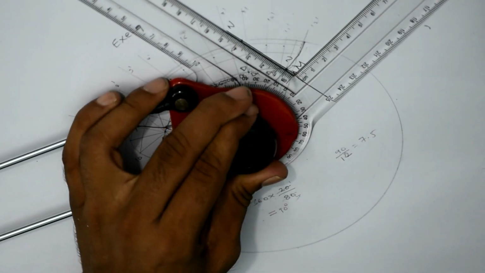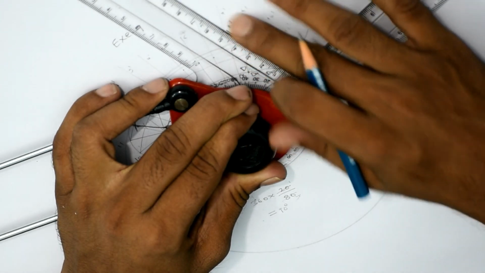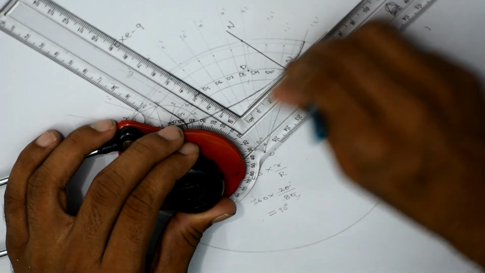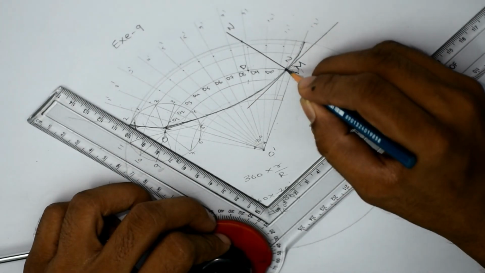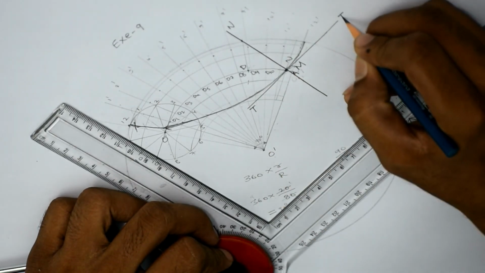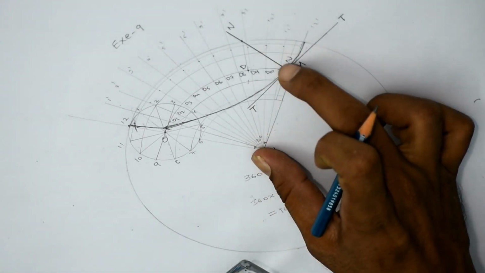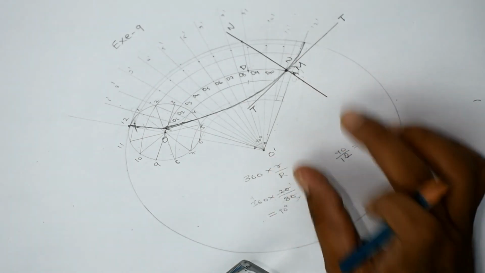And to draw the tangent, keep the drafter or one scale aligned with N, so that a perpendicular line touching this point only once is our tangent. Hence we have drawn our tangent and normal. This is at a distance of 60 mm away from the center of the directing circle.